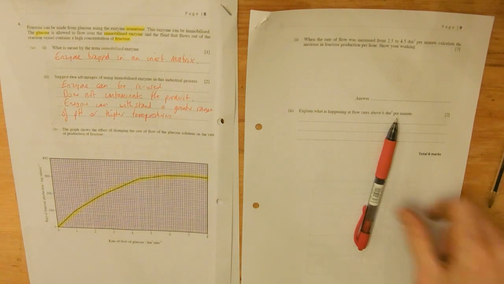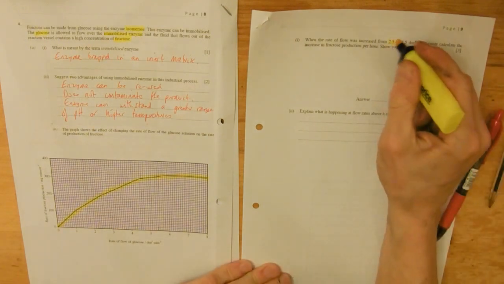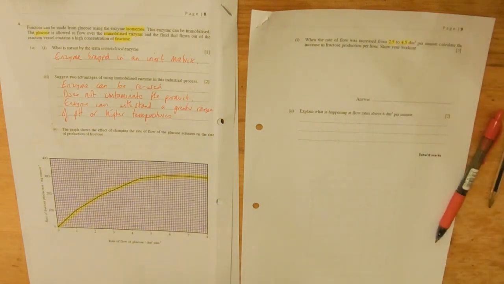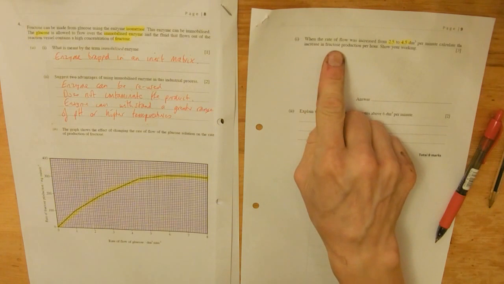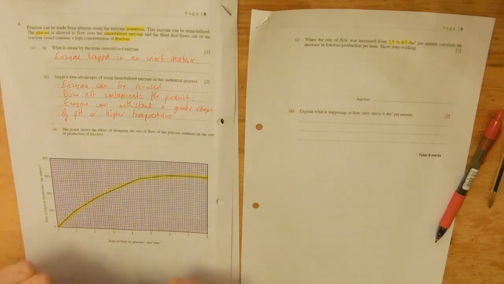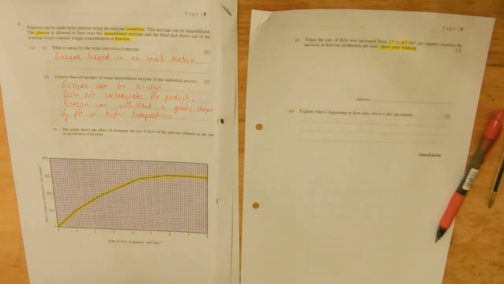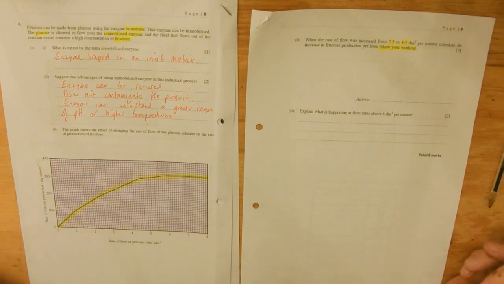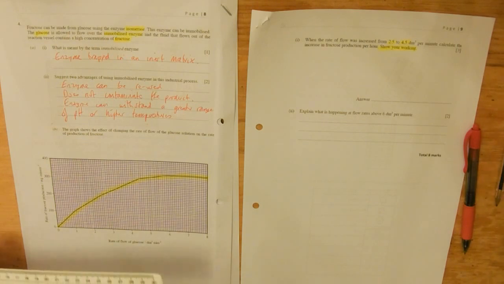When the rate of flow was increased from 2.5 to 4.5 dm³ per minute, that's litres per minute, or 1000 cm³ per minute. Calculate the increase in the product fructose production per hour and show your working. It says show your working. We've seen plenty of answers where they didn't get the final answer and the working was just a load of numbers, and so we couldn't credit any marks. We try and give you marks for stages of this calculation.